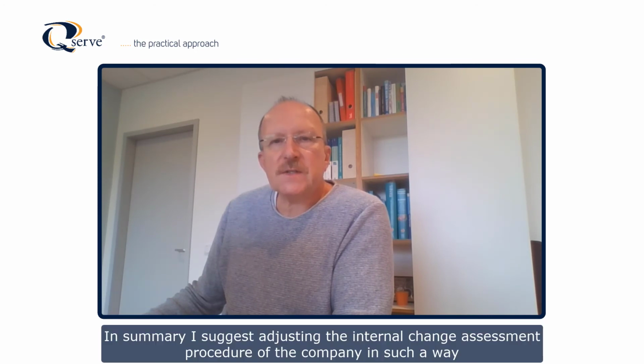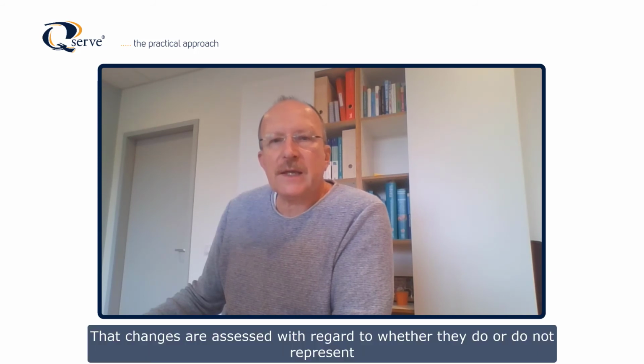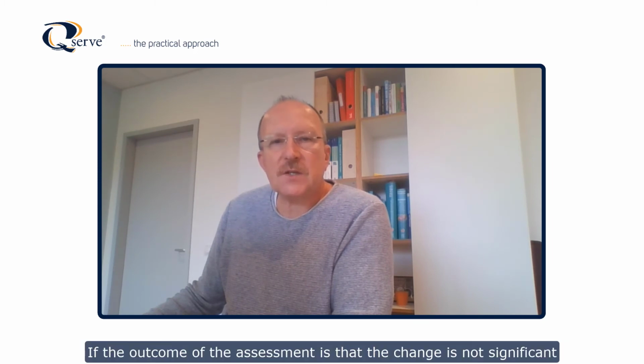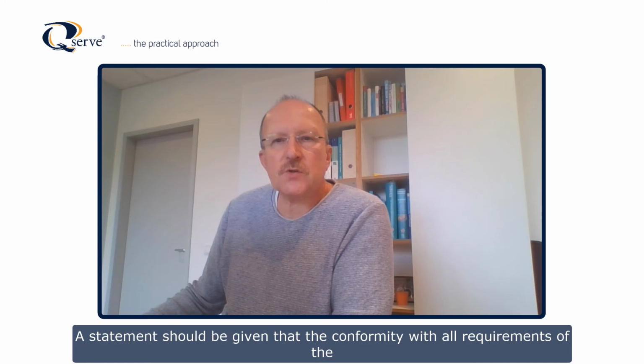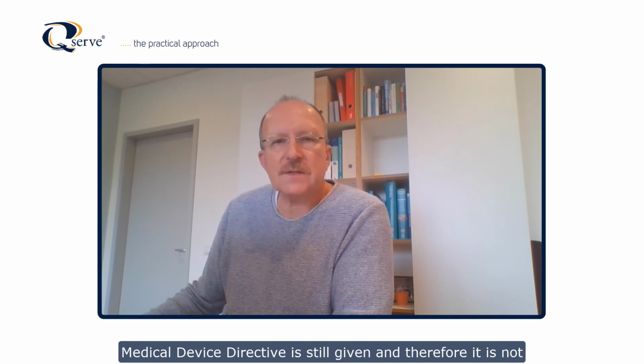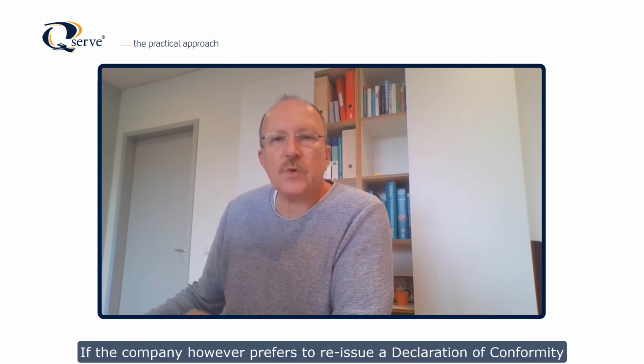In summary, I suggest adjusting the internal change assessment procedure of the company in such a way that changes are assessed with regards to whether they do or do not represent a significant change in design or intended purpose of the device. If the outcome of the assessment is that the change is not significant, a statement should be given that the conformity with all requirements of the Medical Device Directive is still given and therefore it is not required to issue a new declaration of conformity. If the company, however, prefers to reissue a declaration of conformity, I also don't see any major issue related to the requirement.